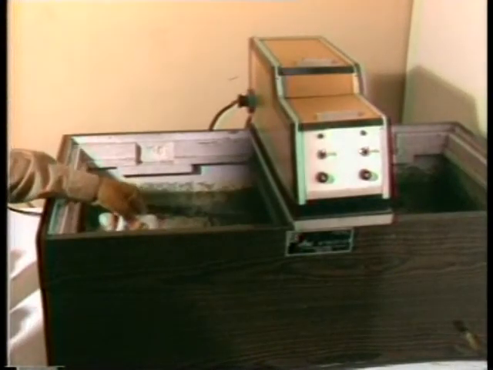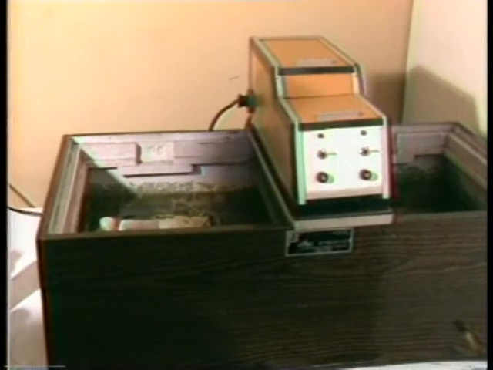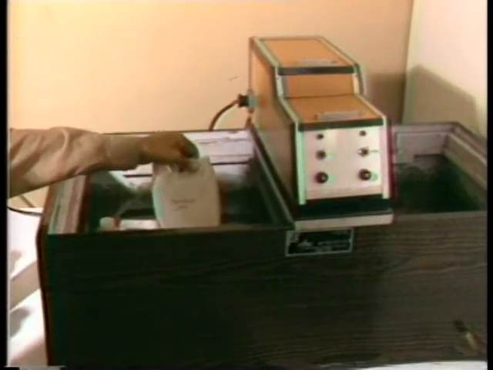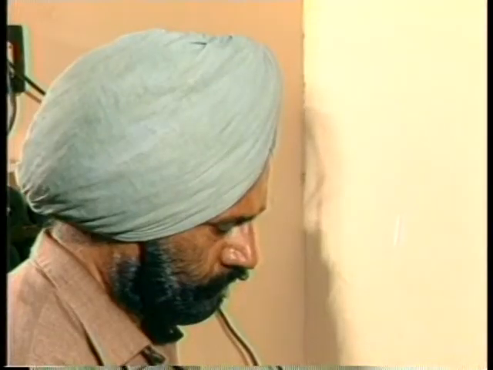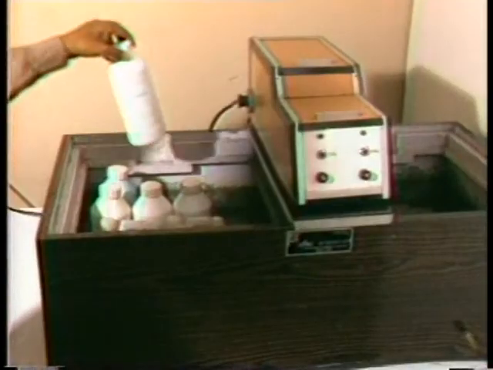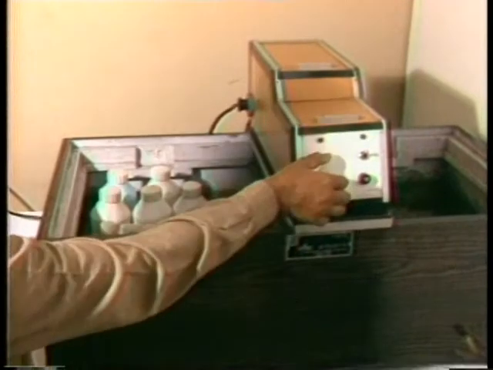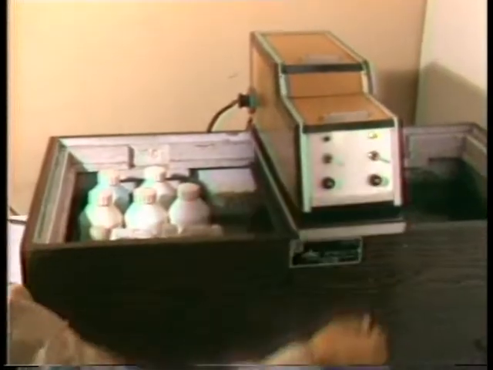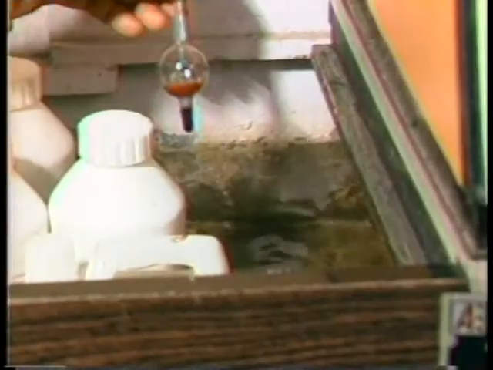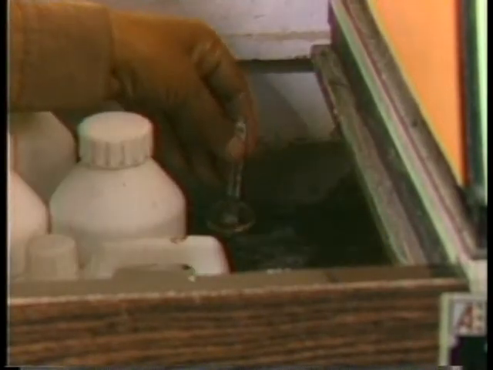For making color slides, E6 process is used. Processing is done in various steps. All the chemicals to be used for processing are kept in a water bath maintained at a temperature of 40 degrees centigrade. Temperature indicator is used to note the temperature from time to time.